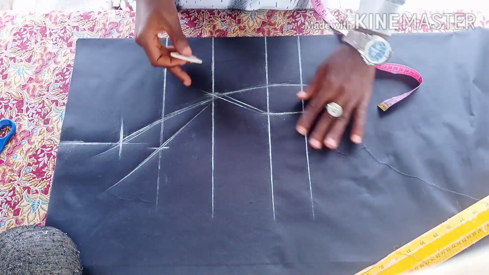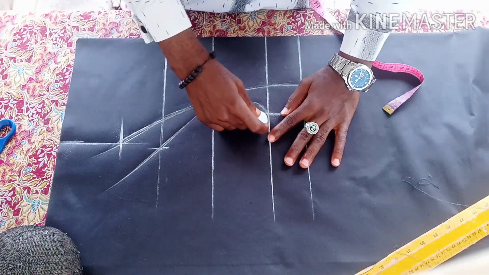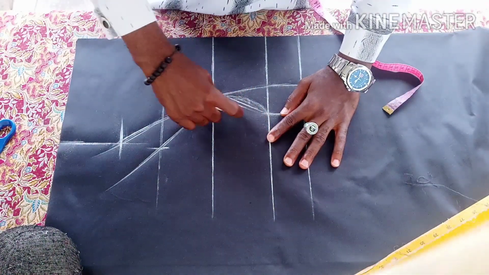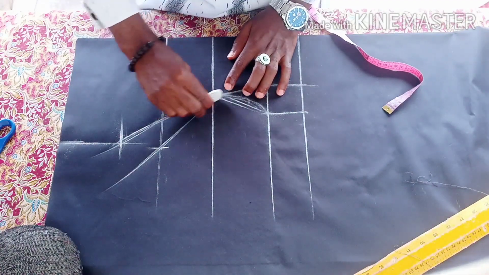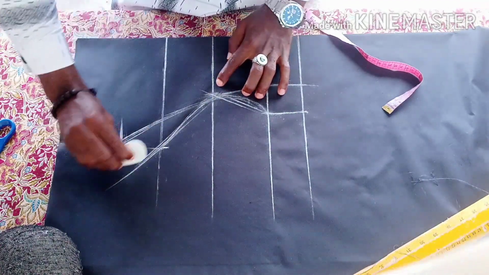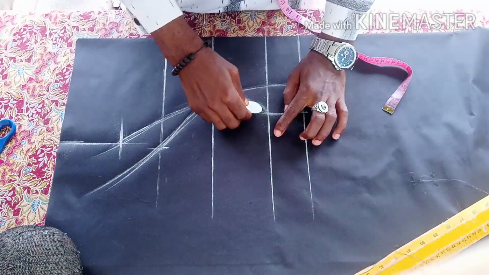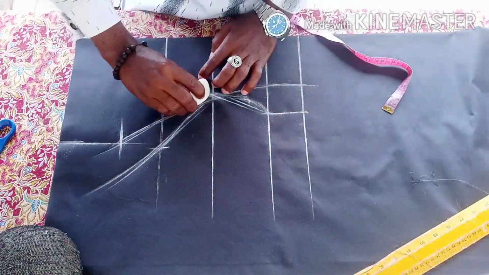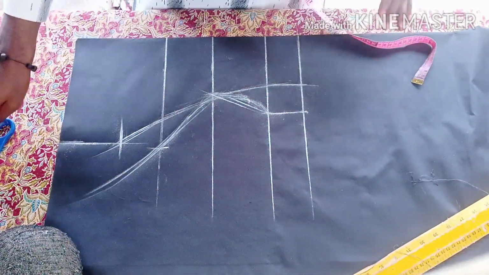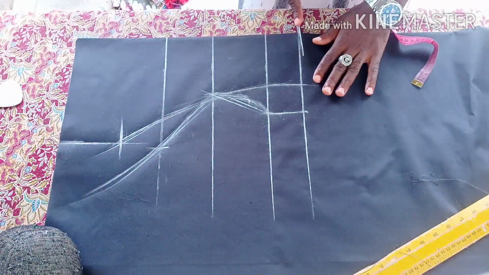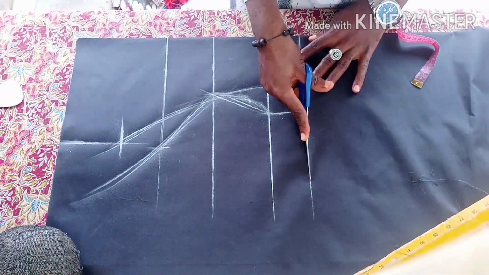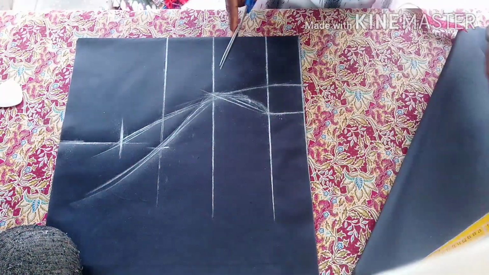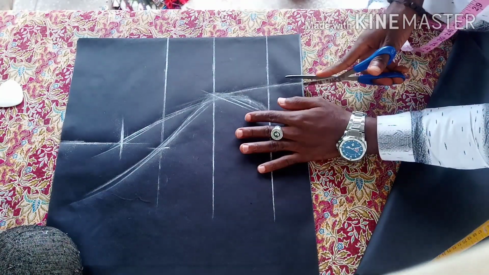So you connect it this way, then you give it a nice curve. If you measure, let's assume, 2.5 inches under your under bust line, you are going to measure the same thing on your upper bust line. Many people don't really use that upper bust line, but it helps when you use it. It makes a great effect.